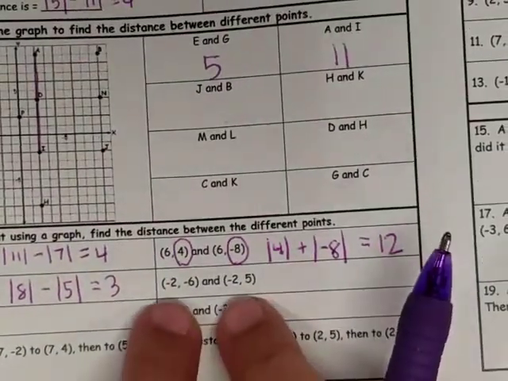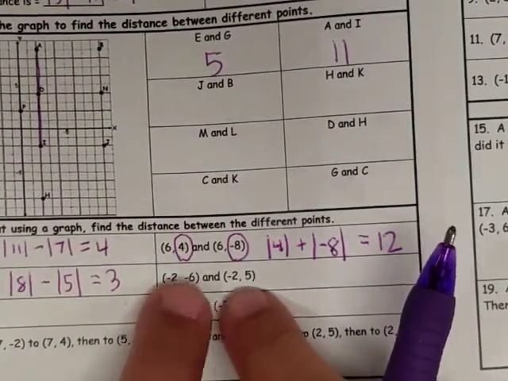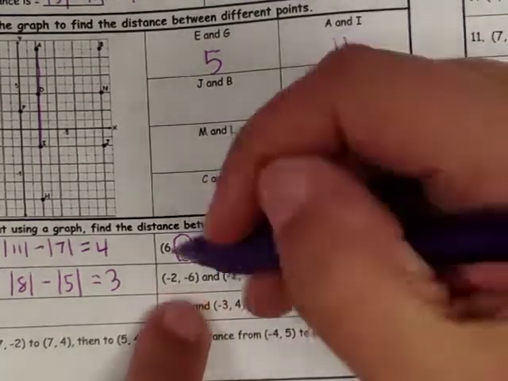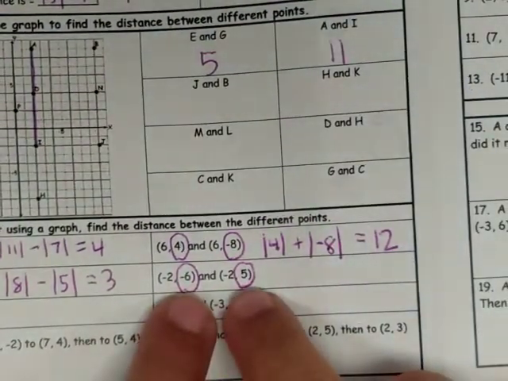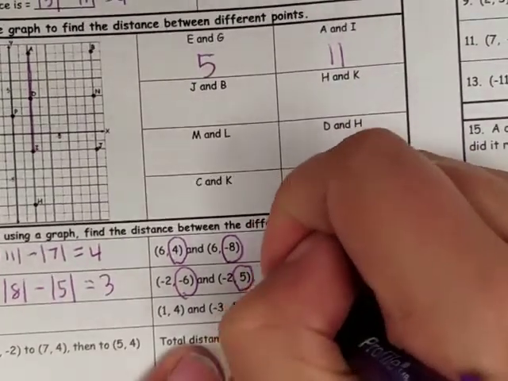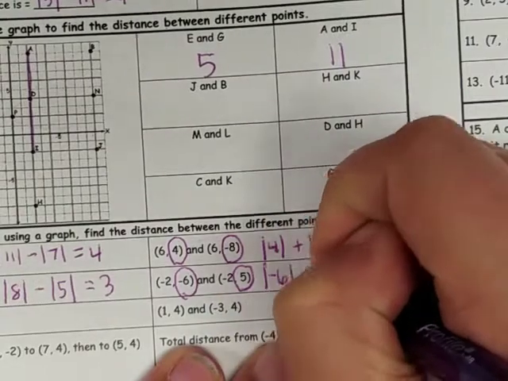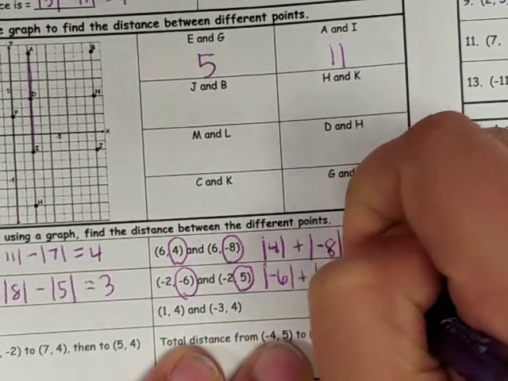All right, over here, look what's different. The x values are the same. The y values are different. So circle those. Because the y values are different, we're going to add their absolute values. So the absolute value of negative 6 plus the absolute value of 5.